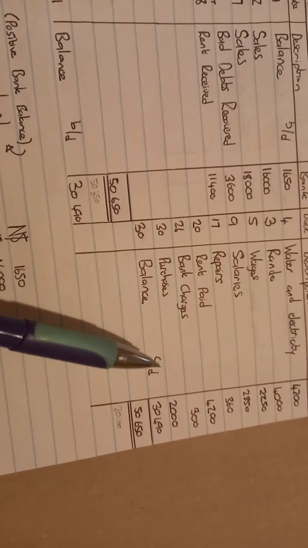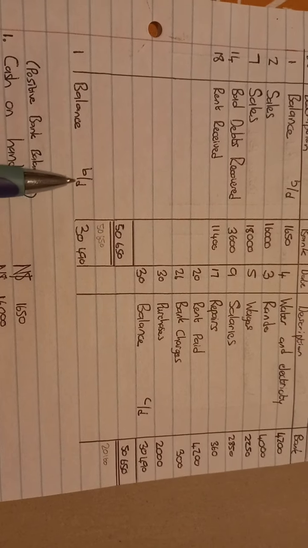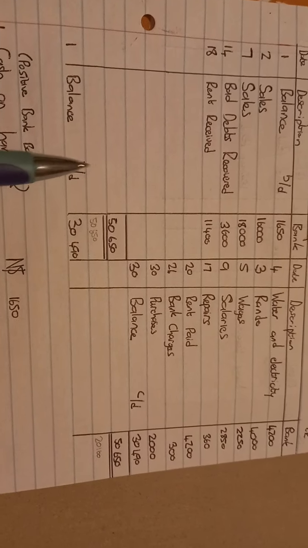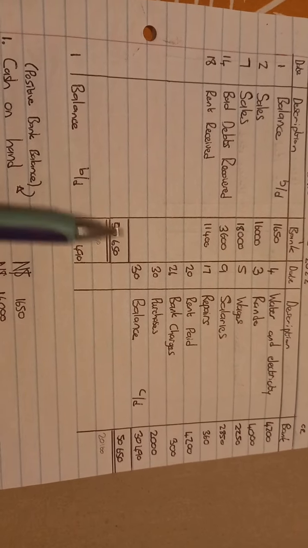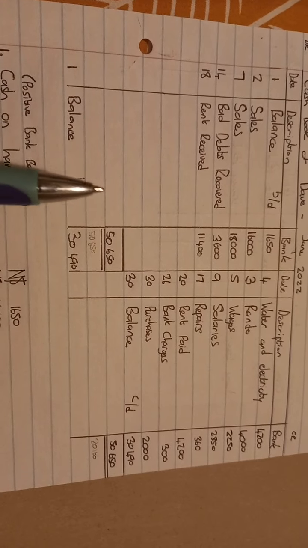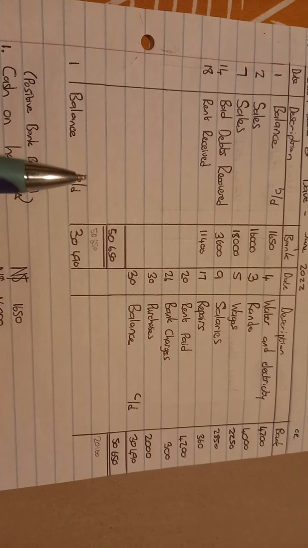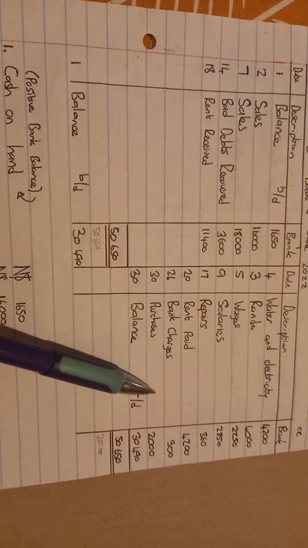The CD and the BD are very important. The carry down means that this balance has to be carried down to your new financial month. The BD means that it has been brought down from a previous month. You can see this is exactly the same transaction, the only difference being the two dates: this is BD and this is CD. So what it means again is this is your carry down balance. This 30,000 needs to be carried down. BD stands for brought down.